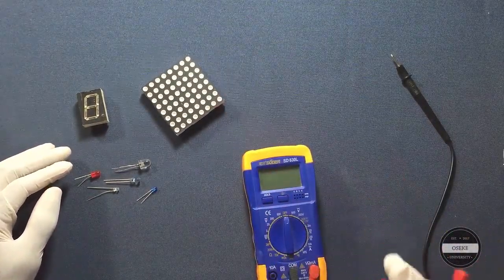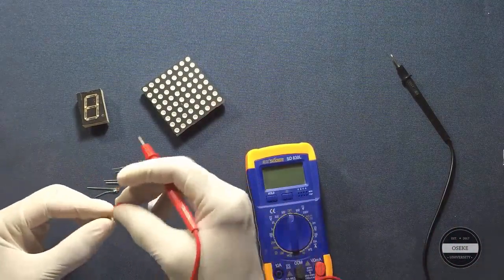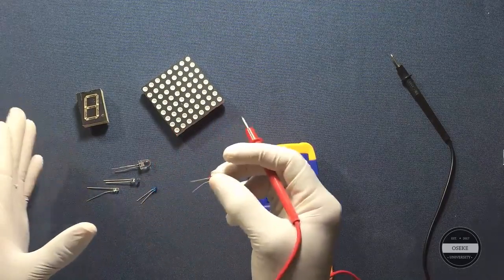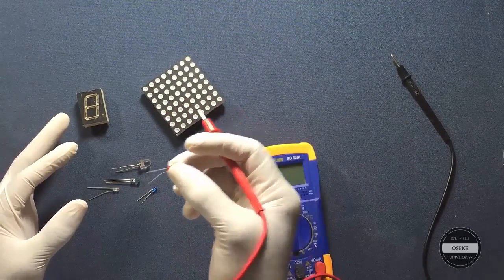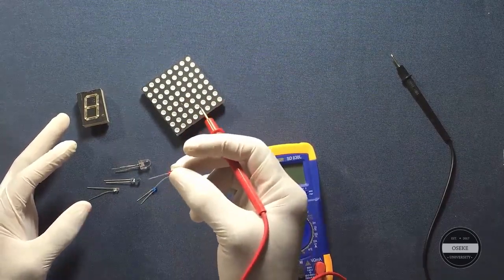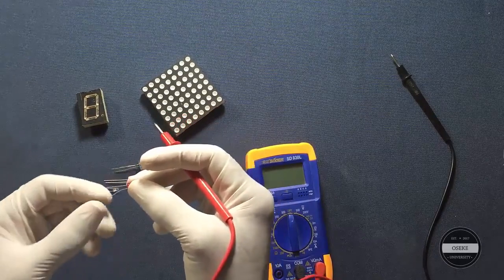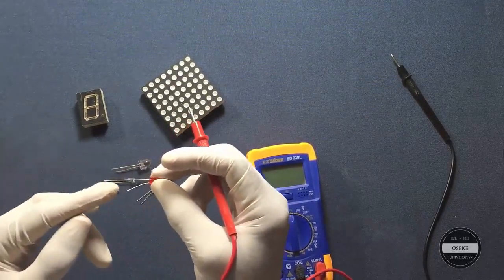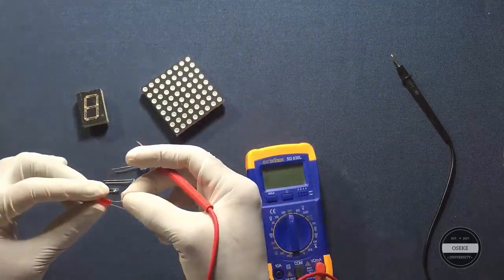Right, so the next thing we're going to learn about is their polarity. LEDs are polarized, which means they have a positive side and a negative side. All LEDs have positive and negative, so when you see an LED, you must be able to identify which of the pins is positive and which one is negative, so that you can know how to test and connect it as well.